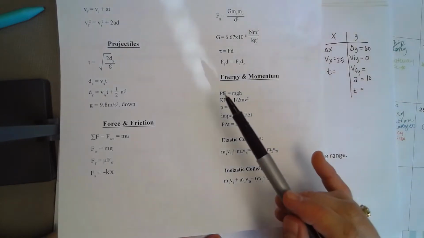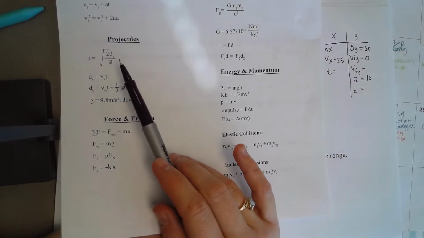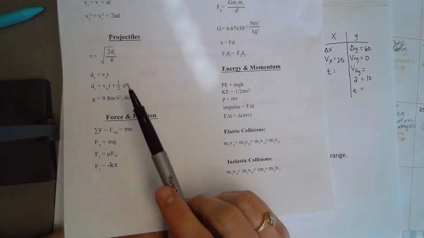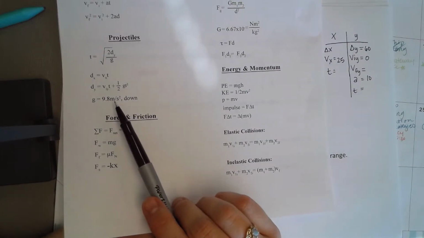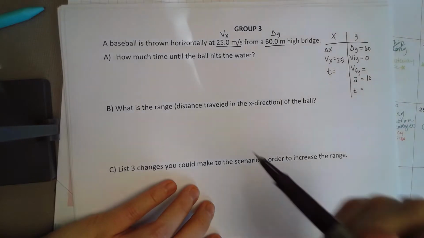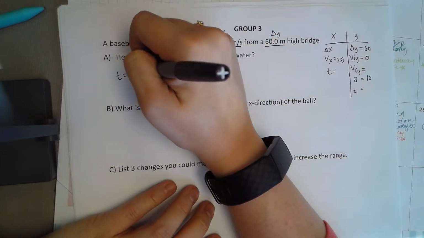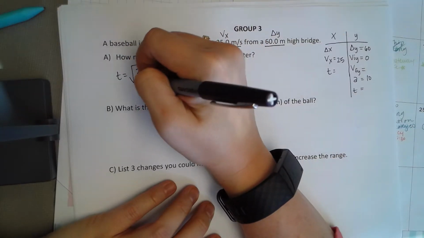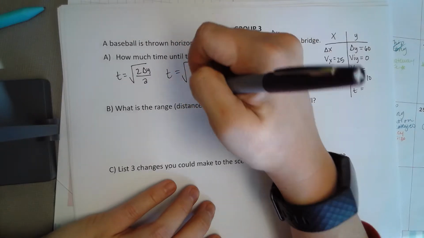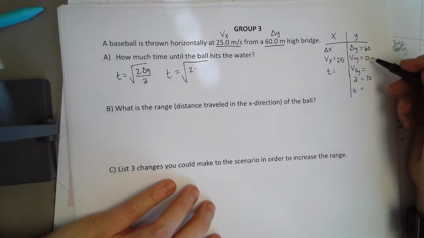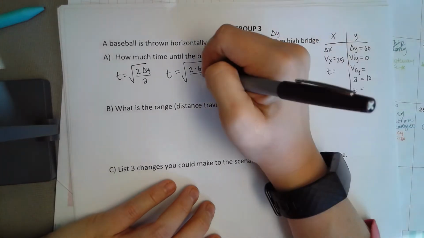And so when I check that out, I would choose this one right here. t equals the square root of 2 times the distance in the y direction divided by g, which is the same thing as a in this case, because a is the acceleration due to gravity. Actually this, but we're going to use 10. So I'm going to pull that equation in. So t equals the square root of 2 times the distance in the y direction divided by acceleration due to gravity, where t equals the square root of 2 times 60 divided by 10.